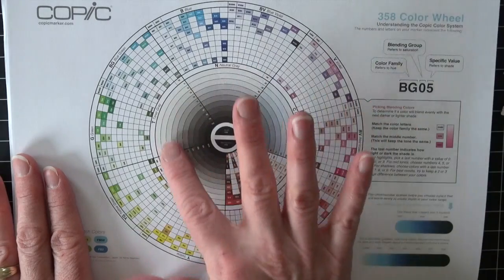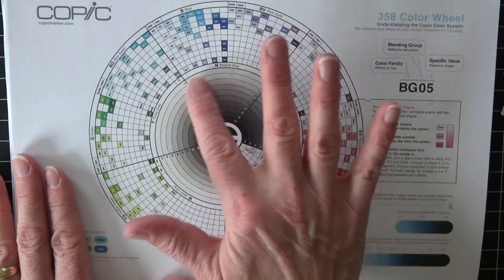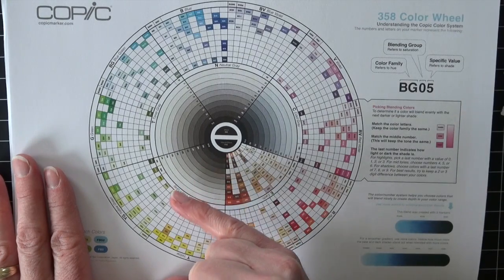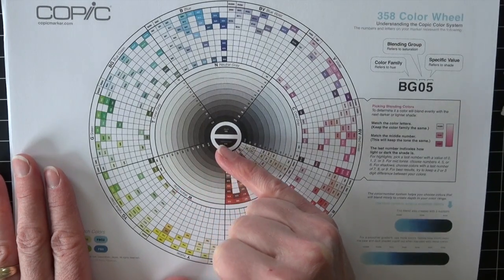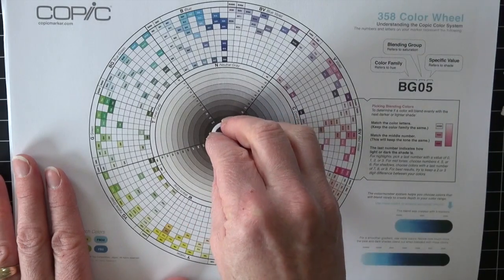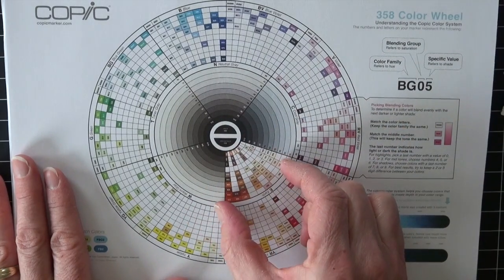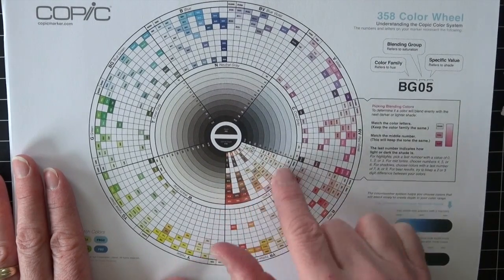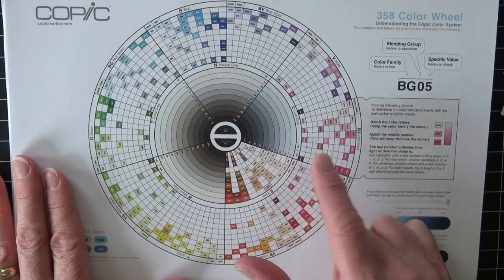We have our grays, or our neutrals, sitting inside here, and again, they really just go from a 0 in towards a 9 at the center, that darkest color. And then we have this little piece of pie over here that is our earth tones. Again, it's kind of a little world unto itself.